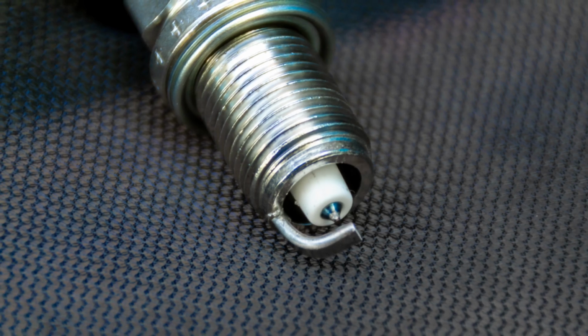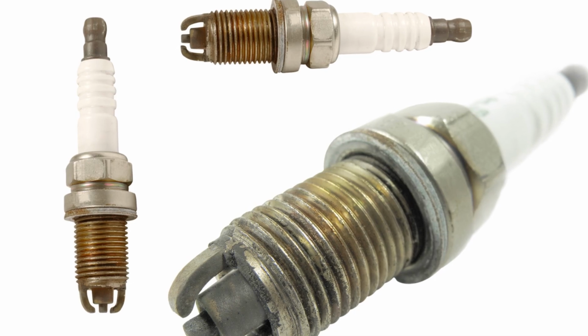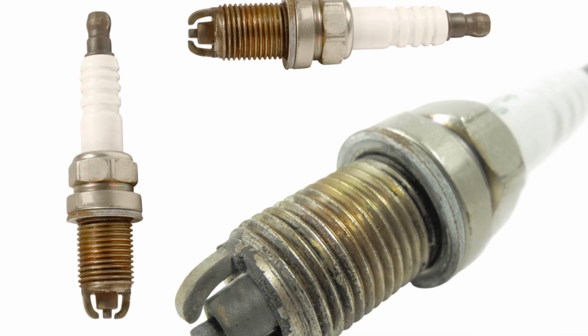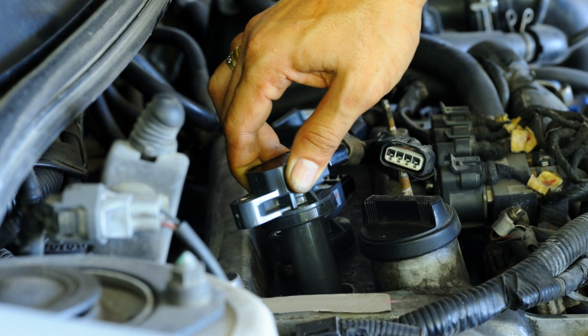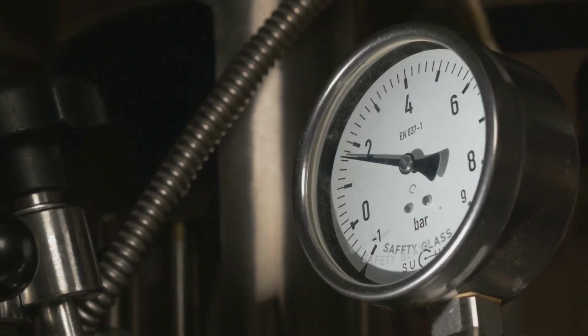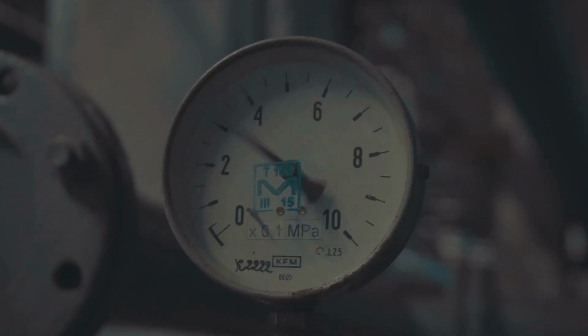Inspect ignition components carefully. Check spark plugs for wear, fouling, or incorrect gaps. Inspect coils and wiring for cracks, corrosion, or loose connections. Verify fuel pressure if possible. Consistent fuel pressure is essential for proper combustion across all cylinders. Low or unstable pressure should never be ignored.